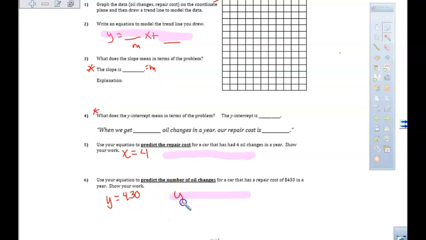So you will write your equation, and then here you would have 430 equals blank x plus whatever you got for that equation. Then you're going to solve it for x. Here, you're going to write that same equation, but when you do this one, you're going to put y equals, and replace this with 4 and tell me what y equals.